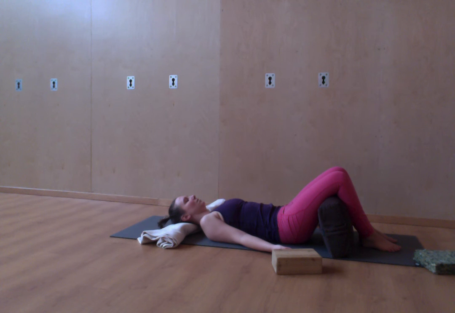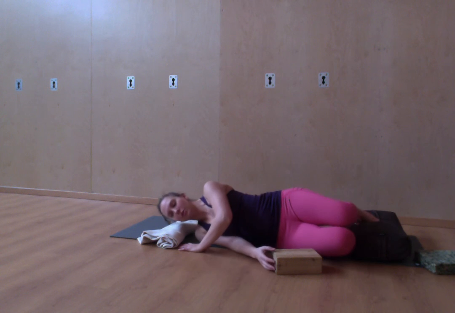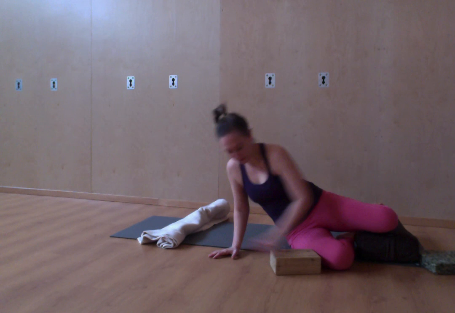Settle into your space and just give yourself time to be busy relaxing. Take as much time as you need in Shavasana before gently and slowly guiding yourself out.